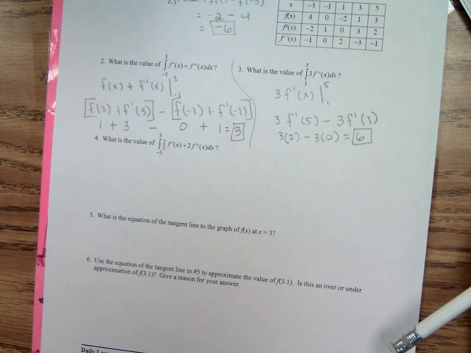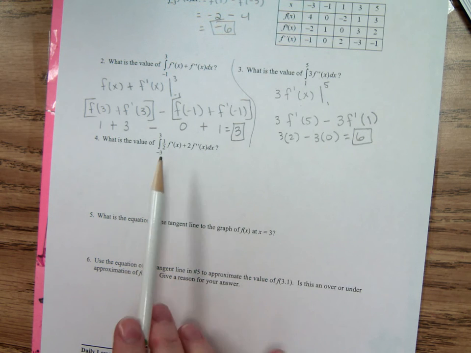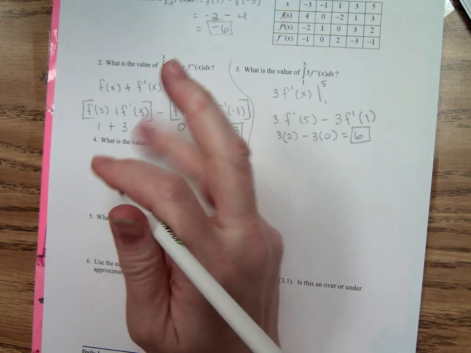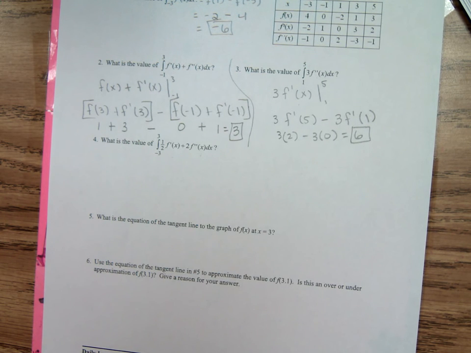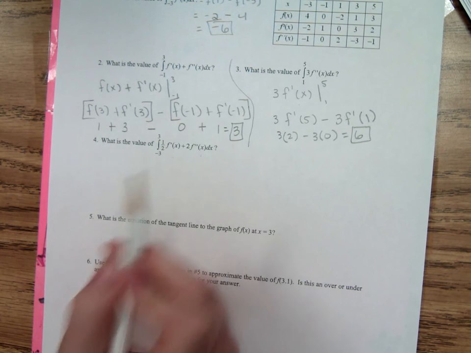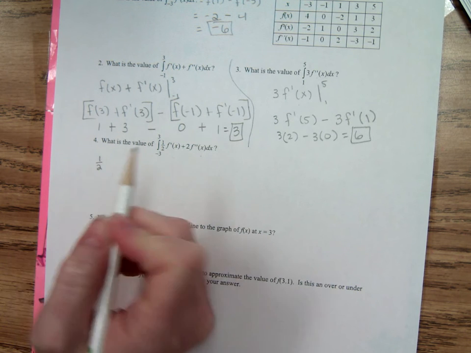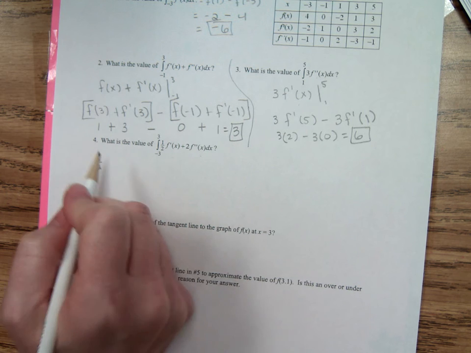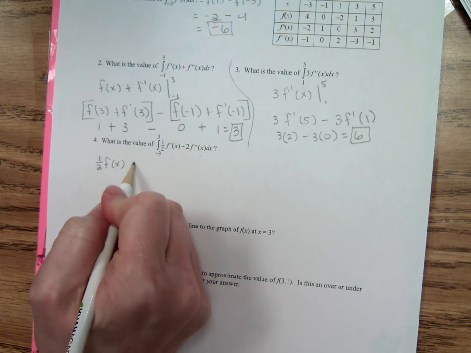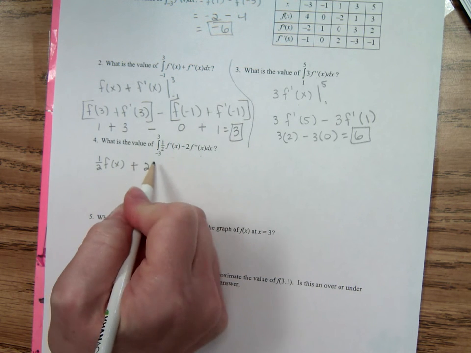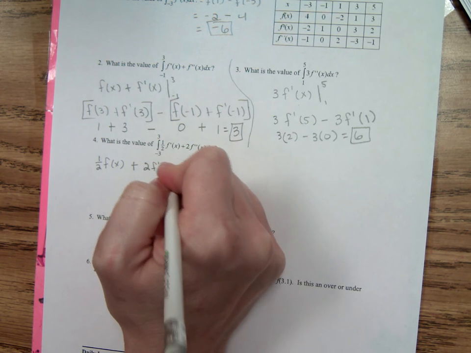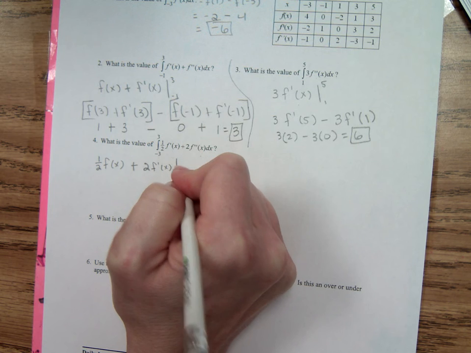Number 4. So this one, we've got a 1/2 here, a 2 there. This one is f prime, this one's f double prime. So for the f prime, it's going to be 1/2, but which one are we going to be looking at? F of x. Yep. F of x, is it a plus? Plus 2 times, what's this one going to be looking at? F prime of x. And it's going from -3 to 3.